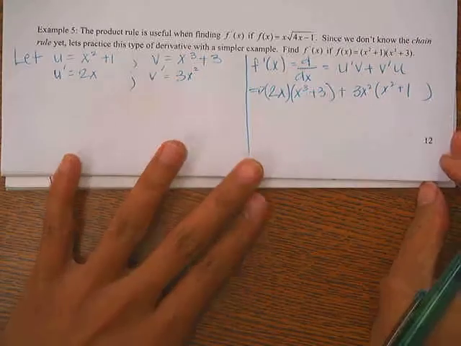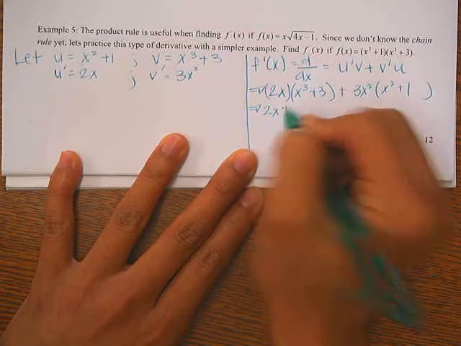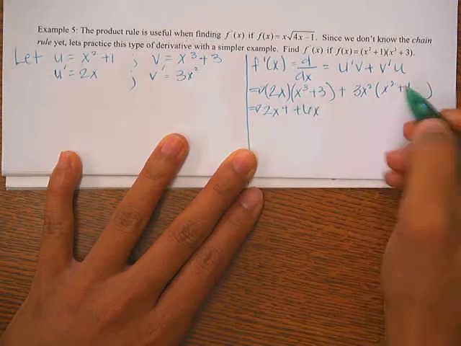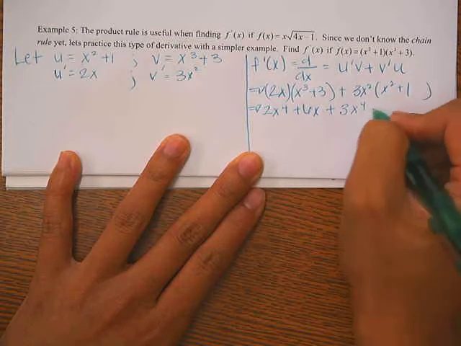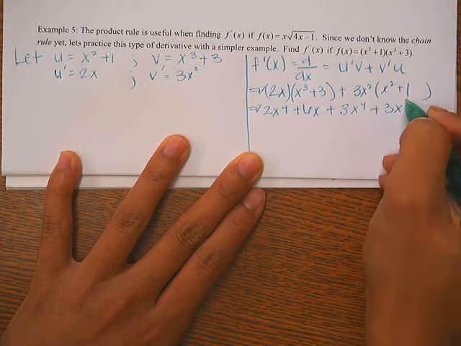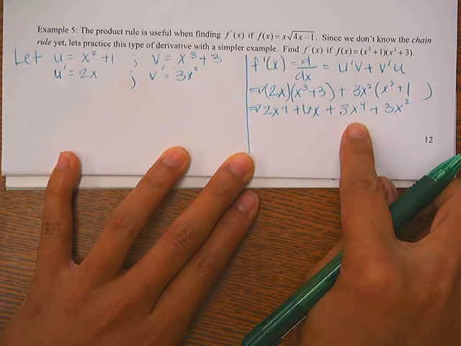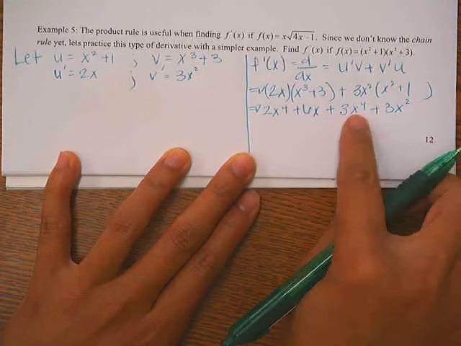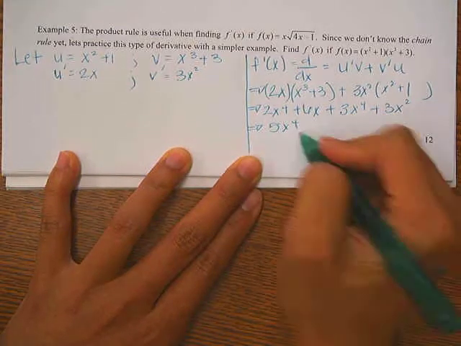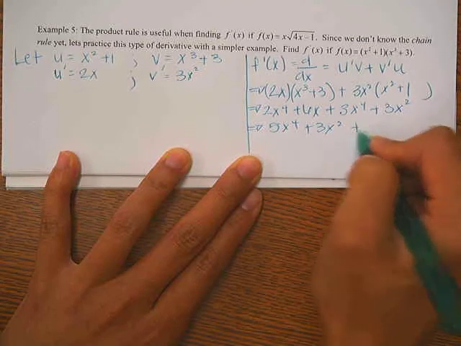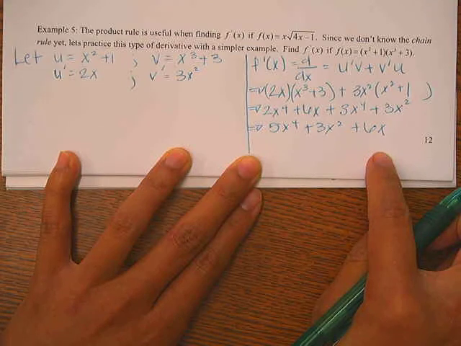And yes, you do have to distribute or combine like terms. So here we go. 2x times x to the third is going to be 2x to the fourth. 2x times 3 is going to be 6x. We're going to distribute this out. That's going to give me 3x to the fourth. 3x squared times 1 is going to be 3x squared, because I'm just multiplying by 1, its identity. So write it in the highest power to see if you can combine. Oh, I can combine those. So that's going to give me 5x to the fourth. The next one is plus 3x squared. Bring down my positive 6x. And did I add it right? Let's double check.